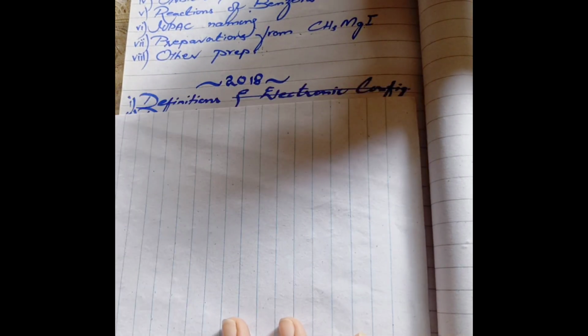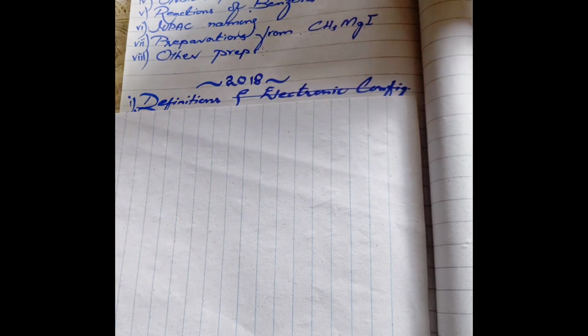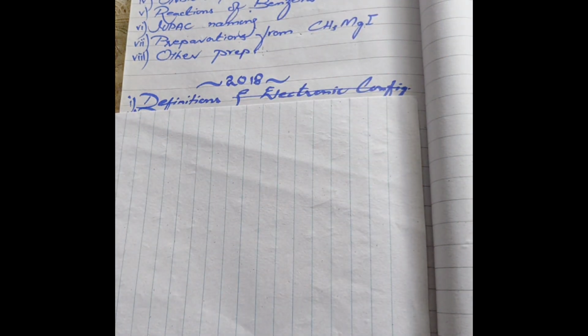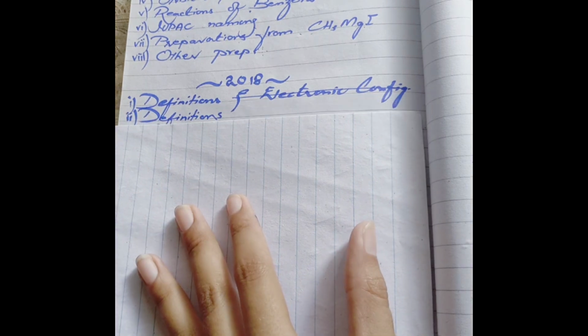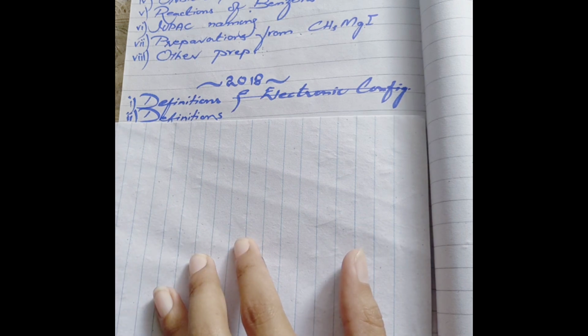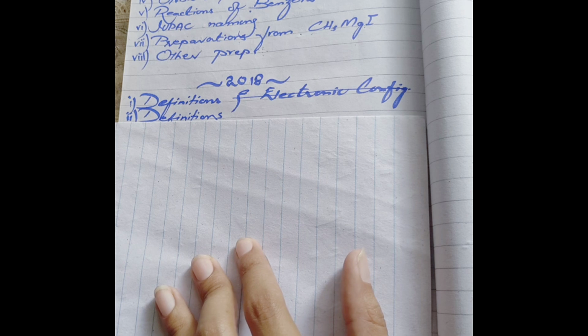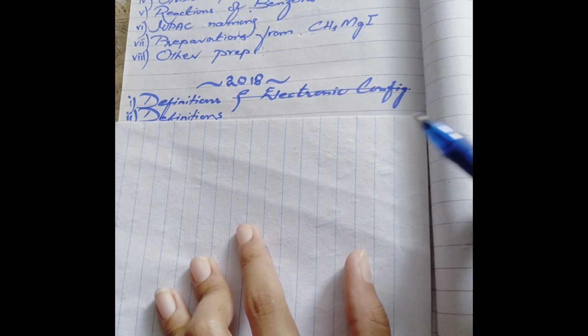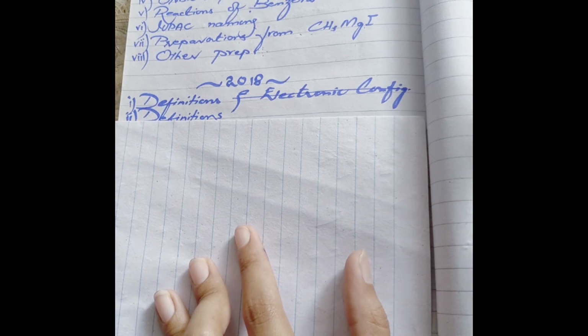Okay, now that we're done with 2019, let's move on towards 2018. The first question is definitions again. You can be asked to define isomerism or its types. And the next question is also definitions. The past paper of 2018 consists of definitions like saponification, cracking, polymerization, catenation. These are something that you can learn easily.